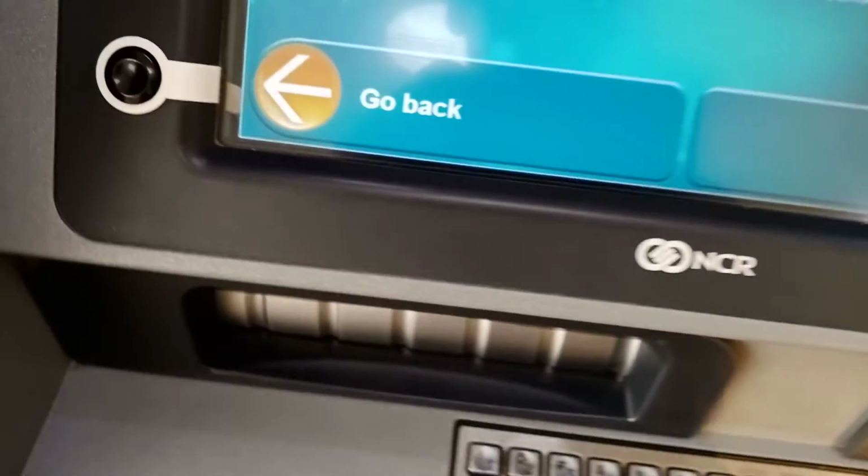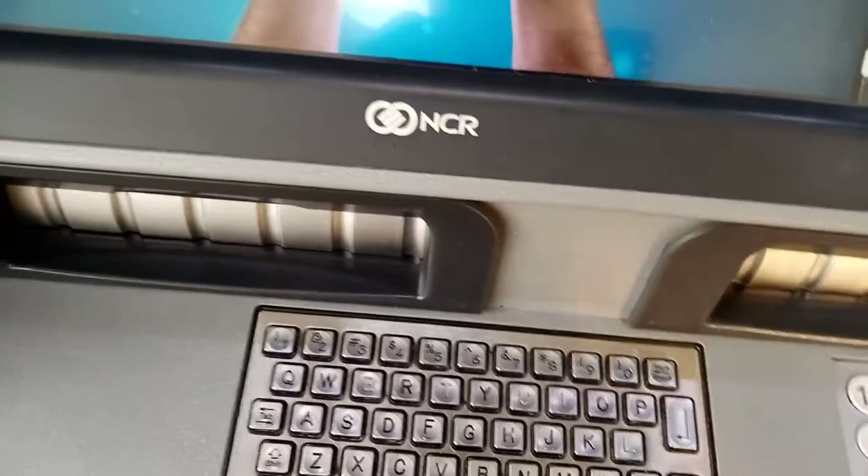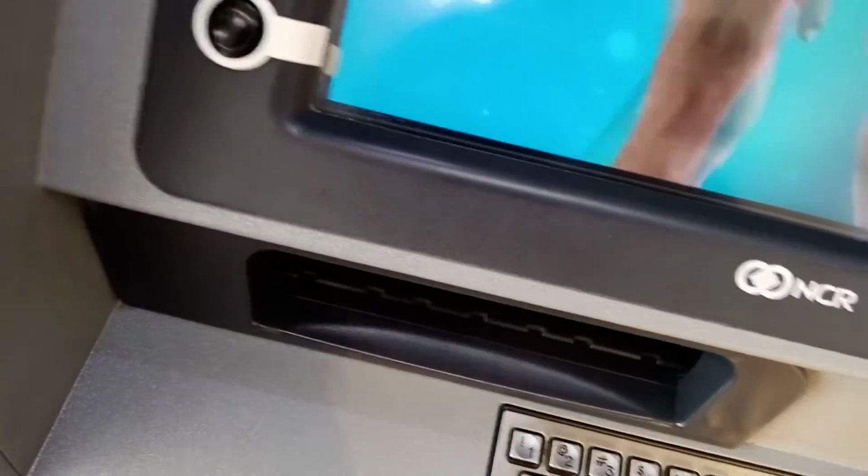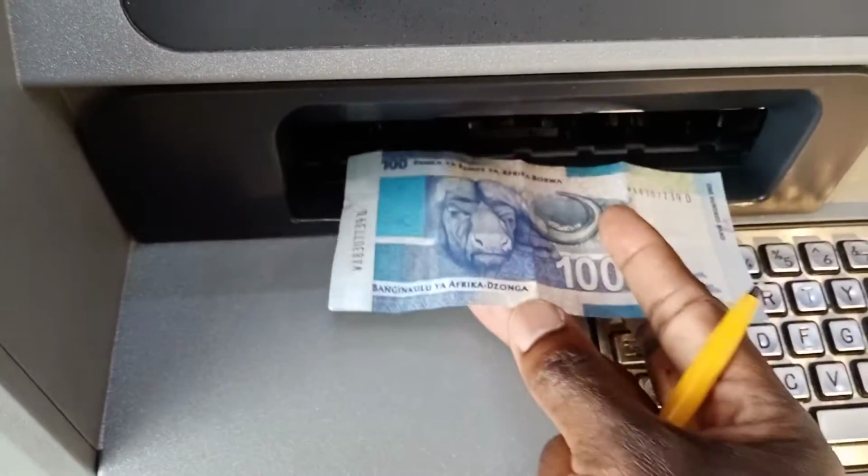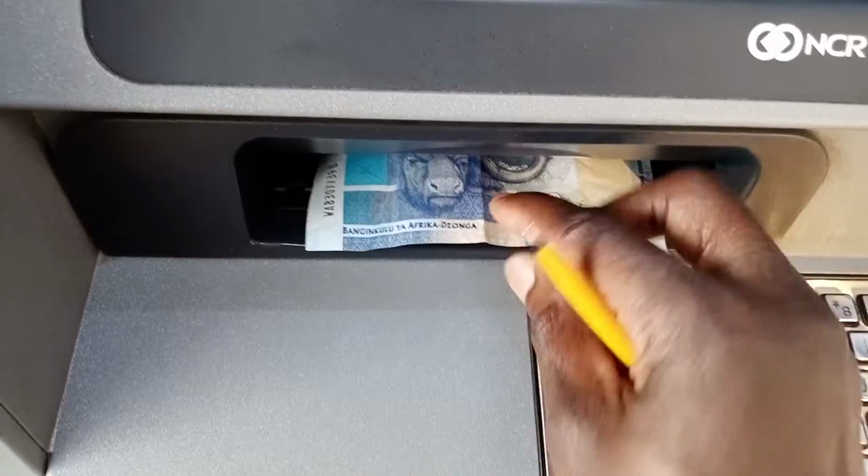Okay, amount, which is gonna be 100 rand this time. So next, then we're gonna put in that money. Okay, so next. Put in that money here.